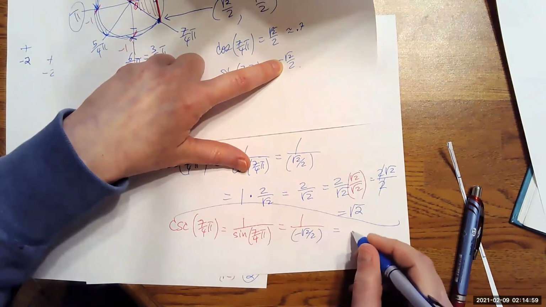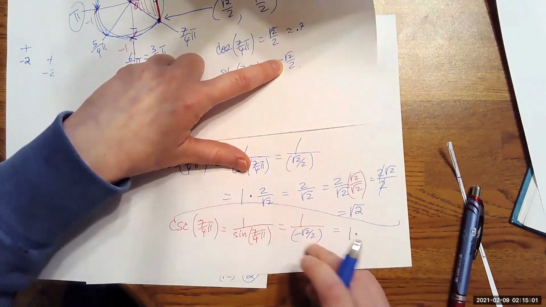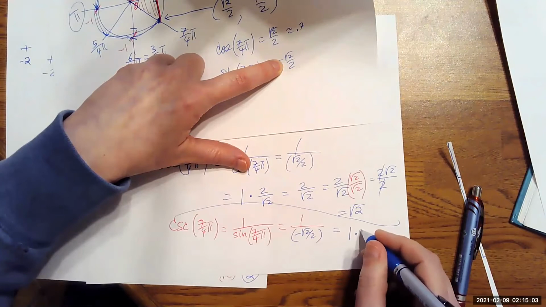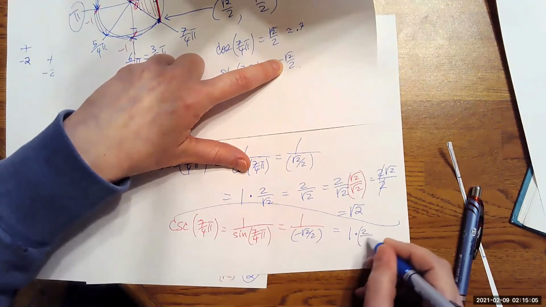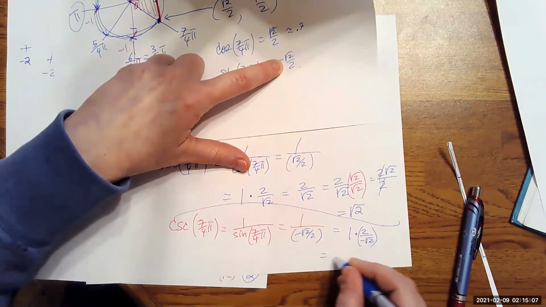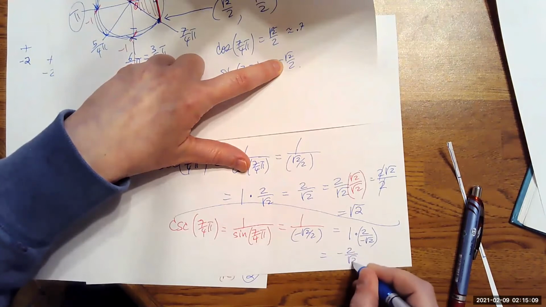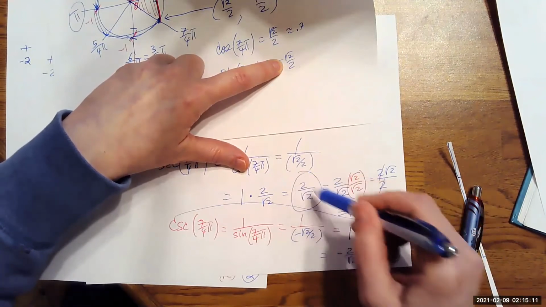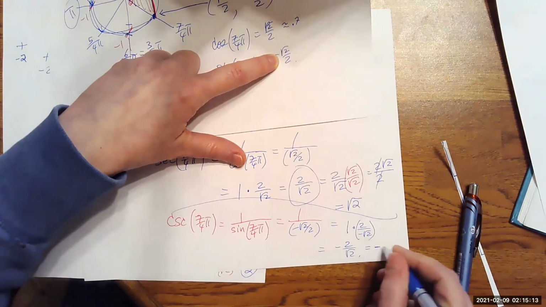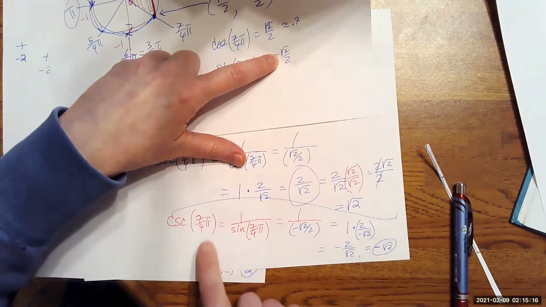So dividing by this fraction is the same as if we flip and multiply by the reciprocal. 2 over negative square root of 2. We get -2 over square root of 2. And notice that's just the opposite of this, so we just get negative square root of 2. That's the cosecant of that angle.